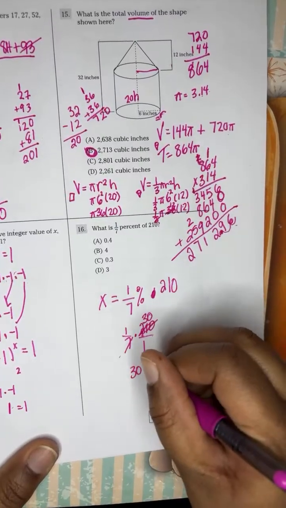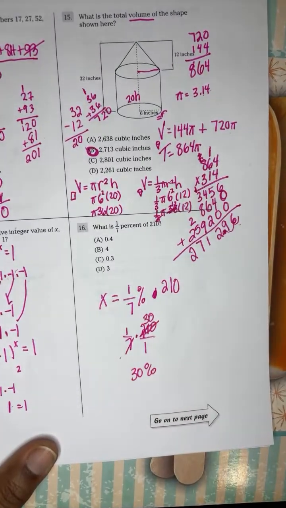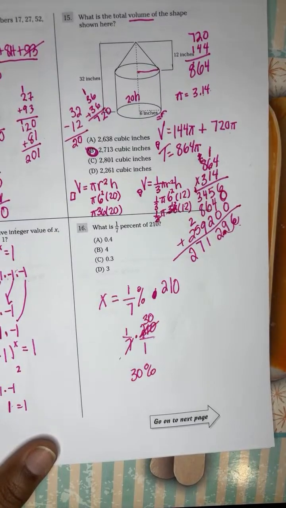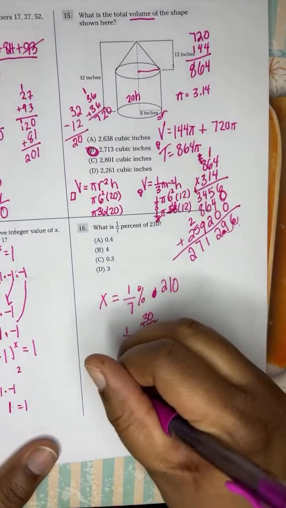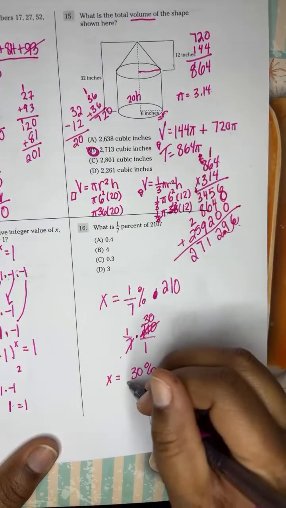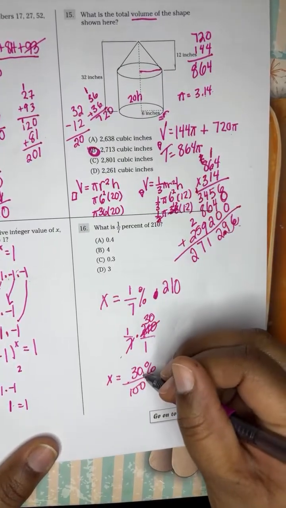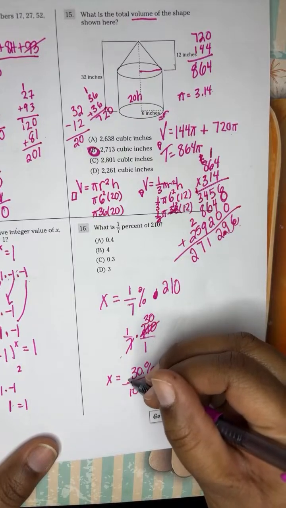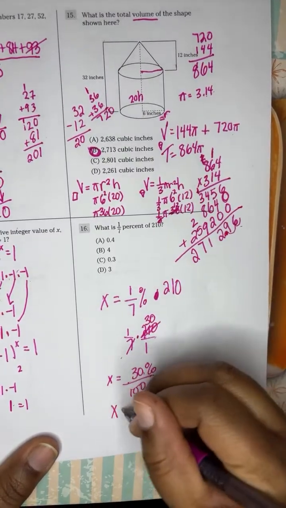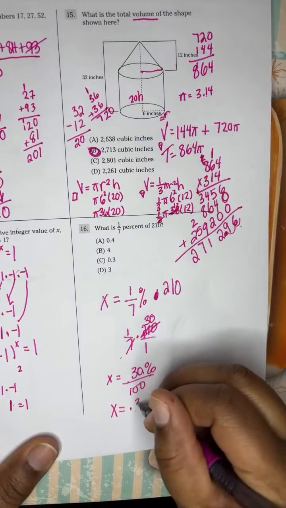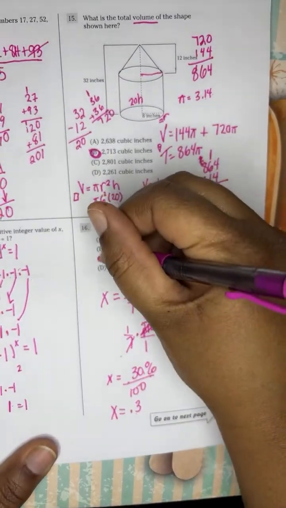But remember, this is percent. So if I want to change a percent to a decimal, I have to divide by 100. Remember, that means I'm moving my decimal place over 2 places to the left. So that's how I get x equals 0.3. And C should be my answer.